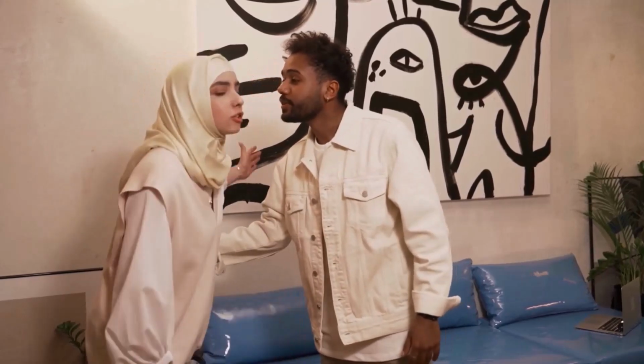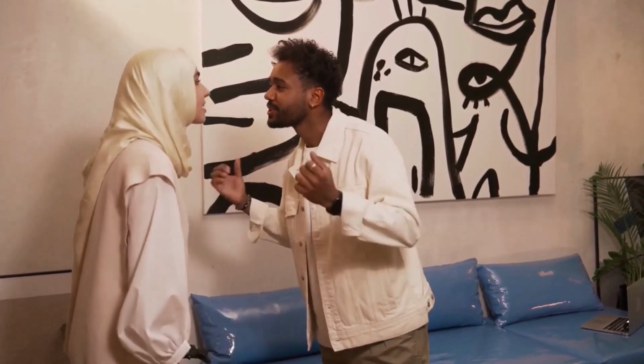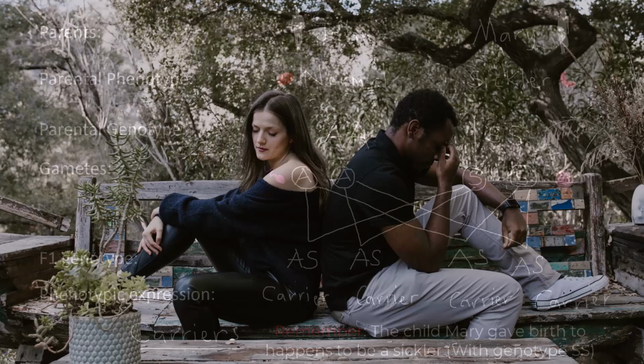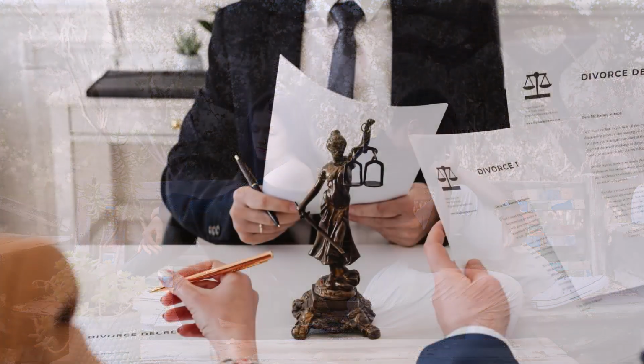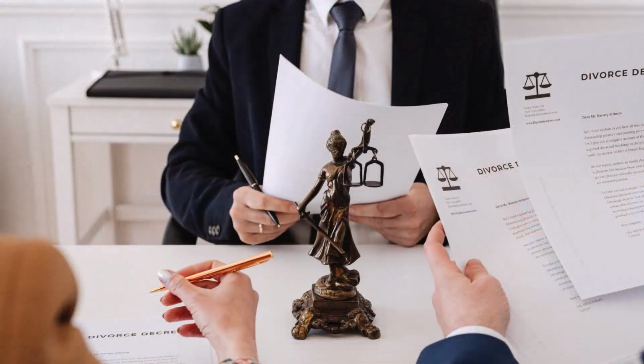Do you think John is right in his claim that this child is not his? Absolutely yes. It is obvious from our little knowledge in biology that Mary actually cheated on her husband, John. So now, it's left with John to decide whether he is going to divorce Mary or not.